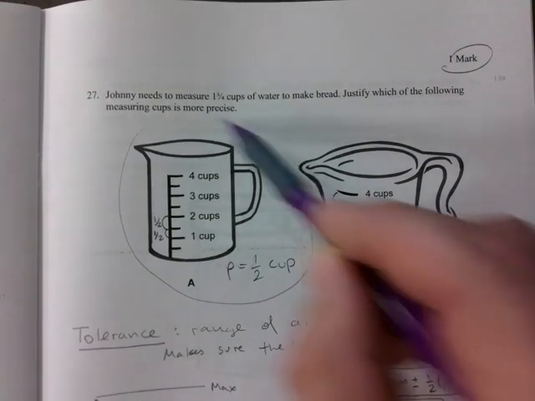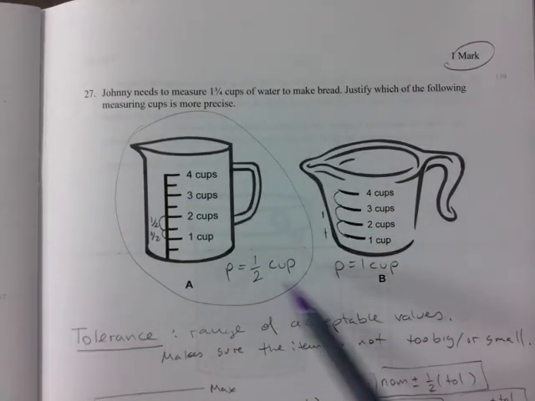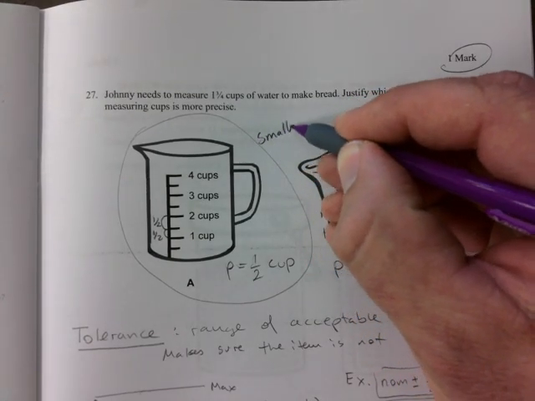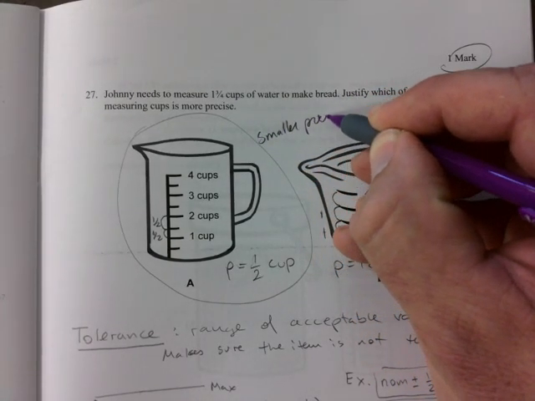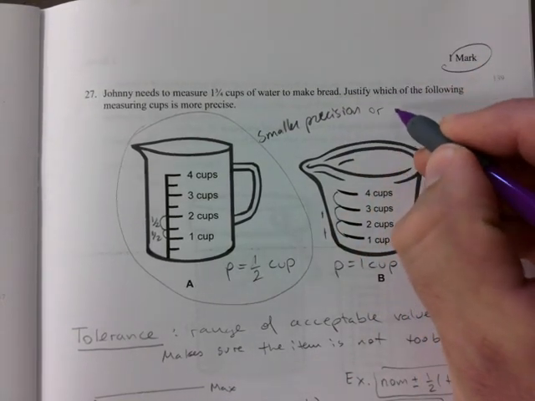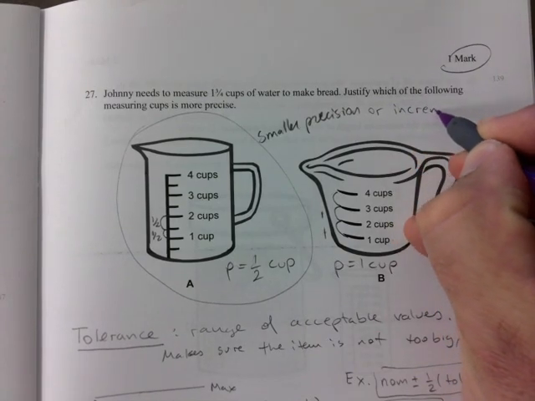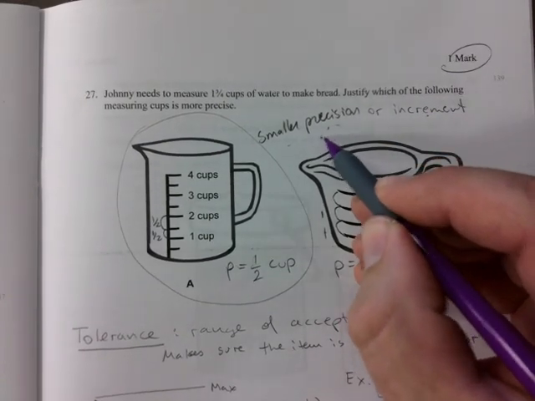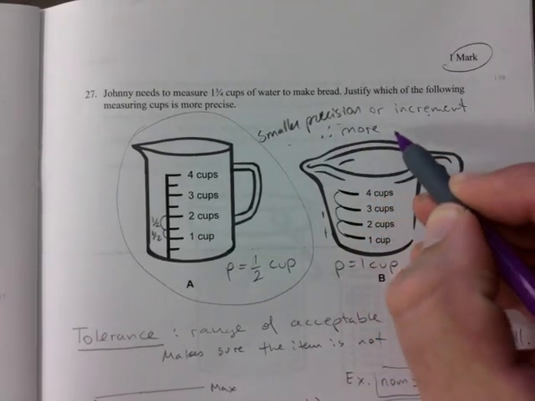Justify. So this is good justification. You've told me what the precision is for each. And so smaller precision or increment, it doesn't matter. You can use either one. Smaller precision or increment, therefore more precise.